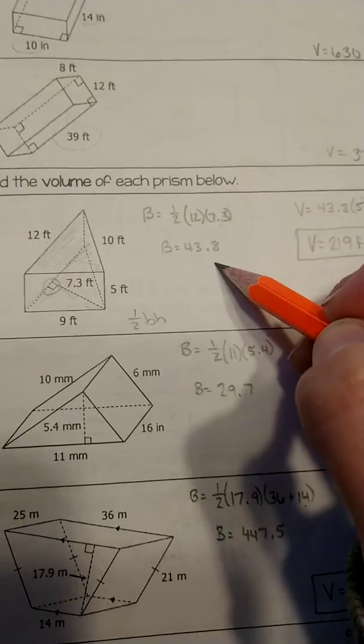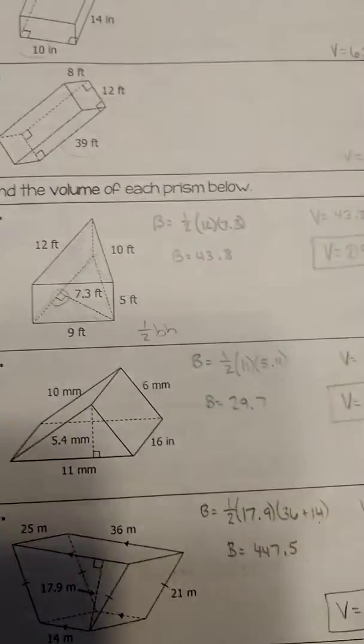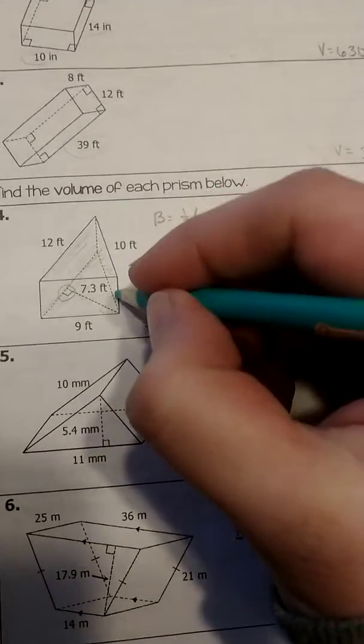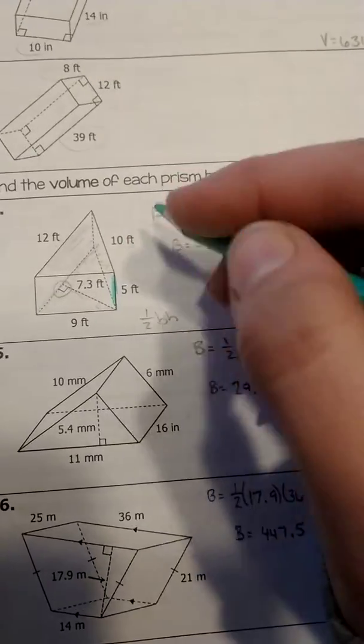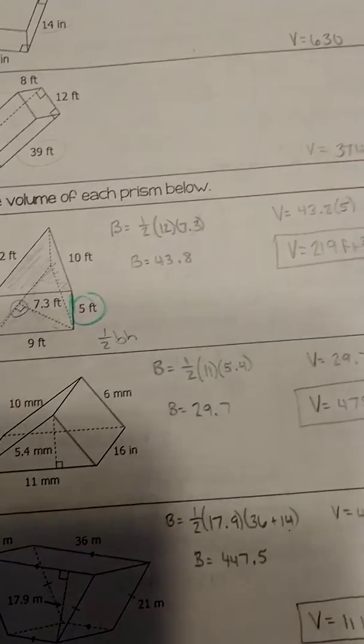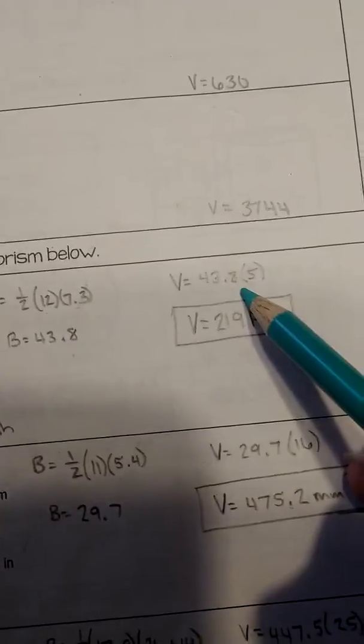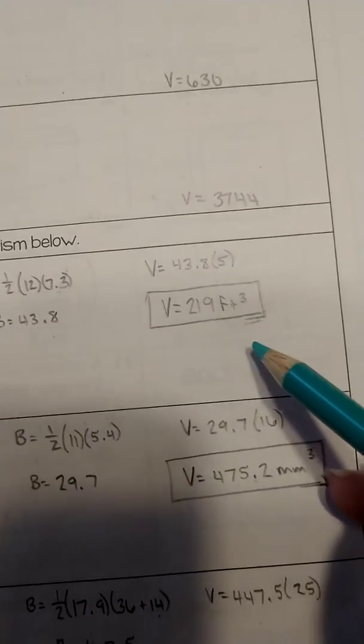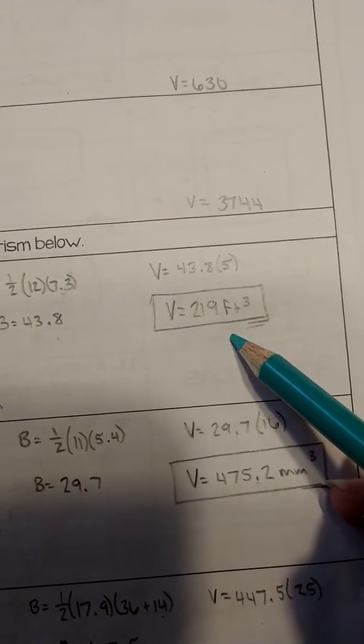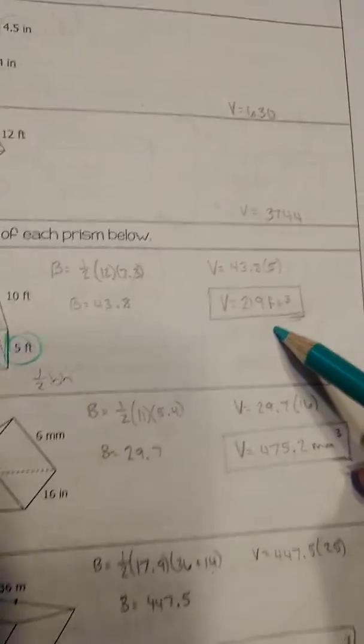Then the height between the figures, so triangle to triangle, which would be this distance right here, is 5. So our height is 5. You take that 43.8 and multiply it by 5, and you get 219 feet cubed. That one's not too bad.